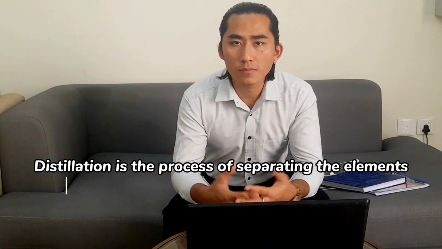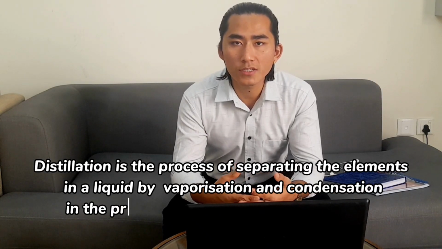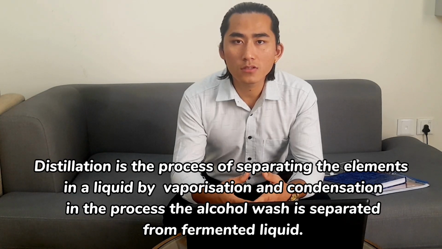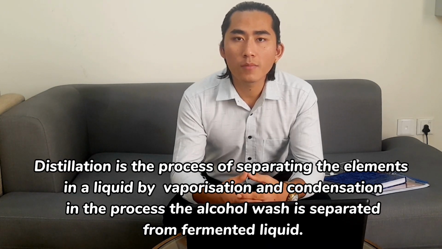Hi everyone. Today I'm going to explain what pot still distillation is and how it works. Before this, you need to know what distillation is. Distillation is the process of separating the elements in a liquid by vaporization or condensation. In the process, the alcohol is separated from the fermented liquid.